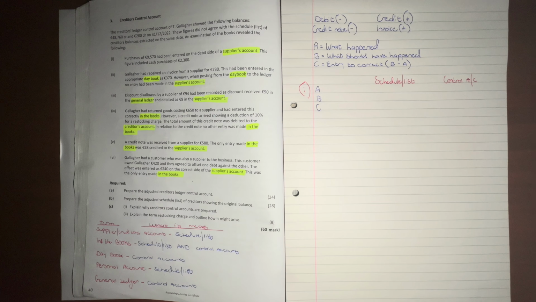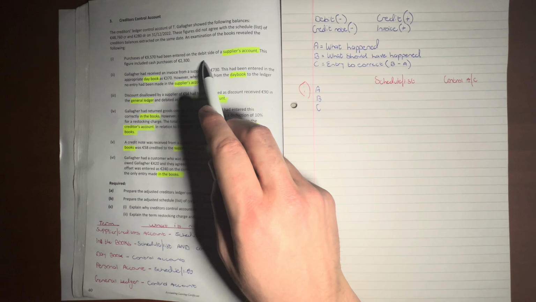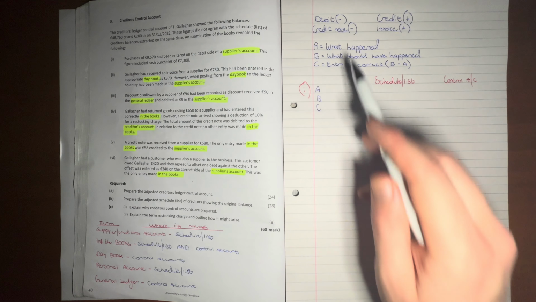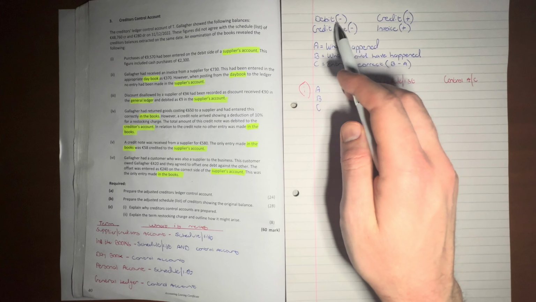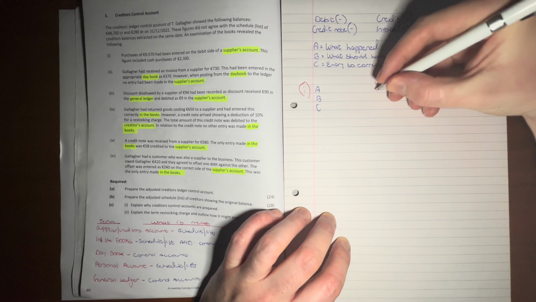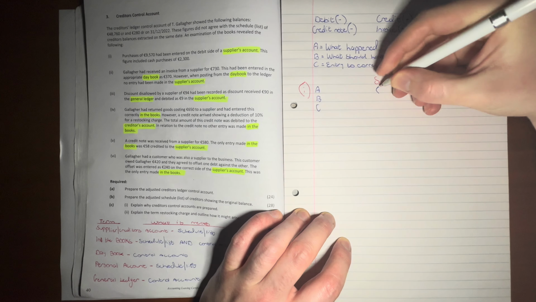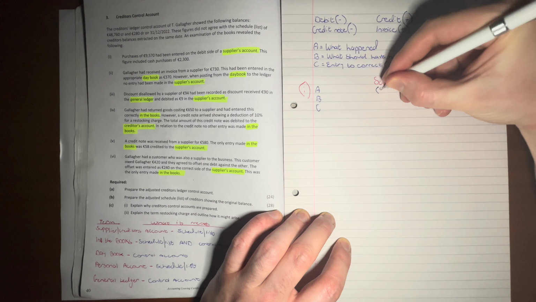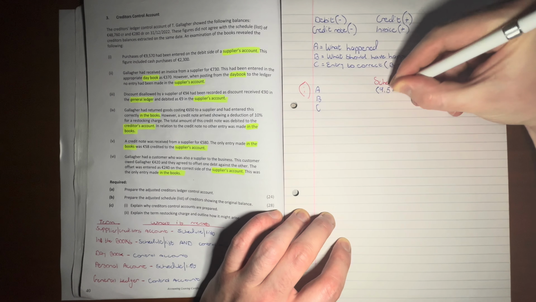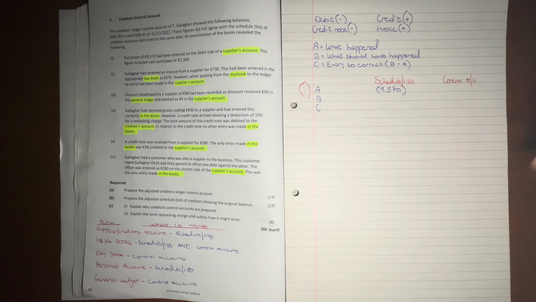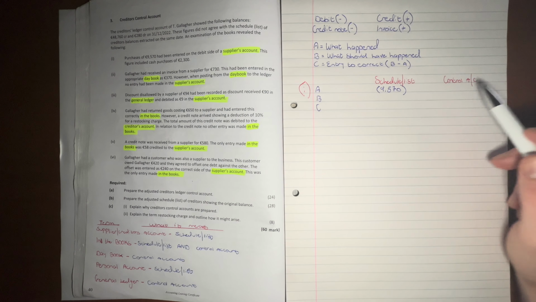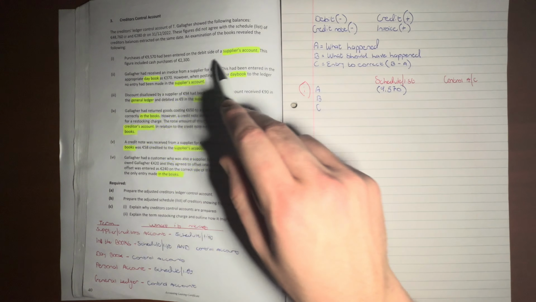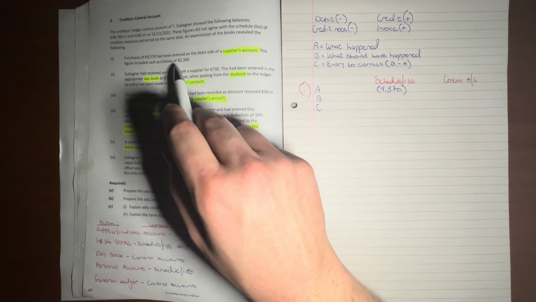Okay, so 9,570, it says, was put on the debit side of a supplier's account. That means it was put in to decrease. So that's going to be a minus figure. Okay, so I'll just put that in brackets because it's minus. So it's minus 9,570 to my schedule or my list. And then for the control account here, it says this figure included cash purchases of 2,300. Okay, fine, we'll come back to that.